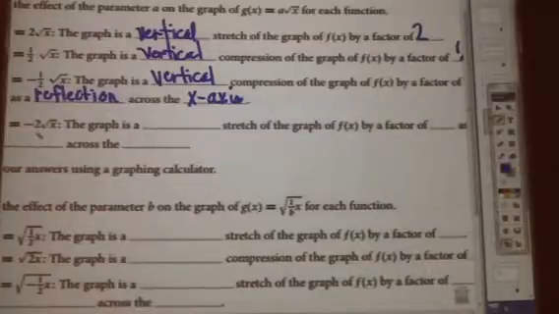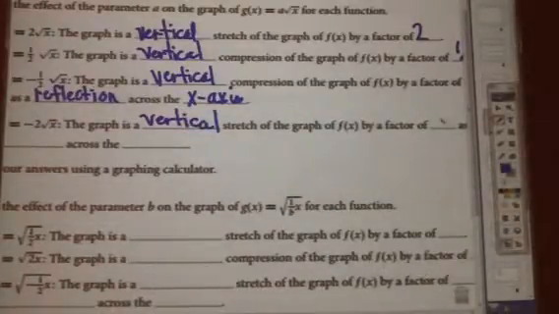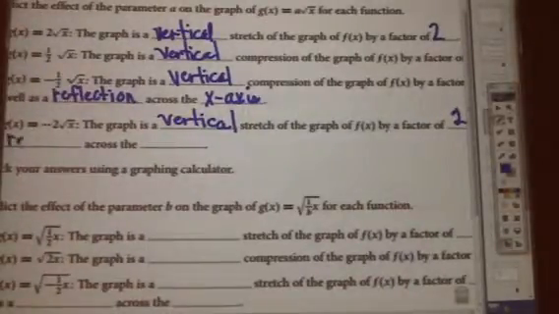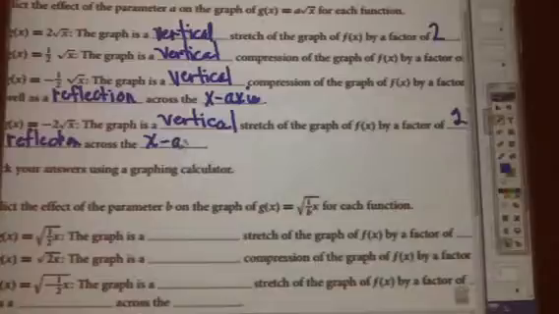Negative 2 out front is a vertical stretch by a factor of 2, as well as a reflection across the x-axis. Any questions on that? Same old thing we've been doing all year long.